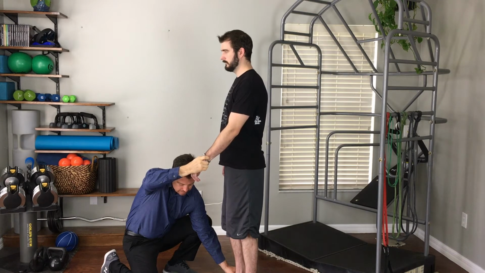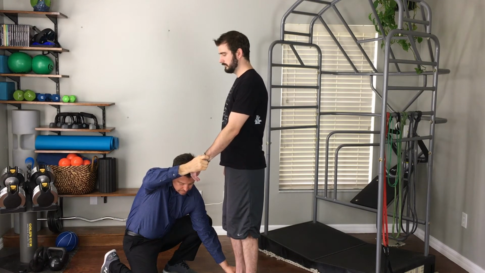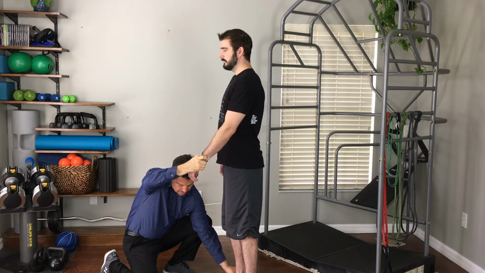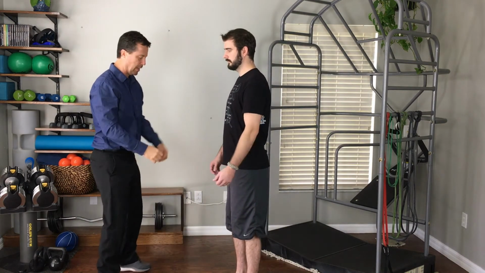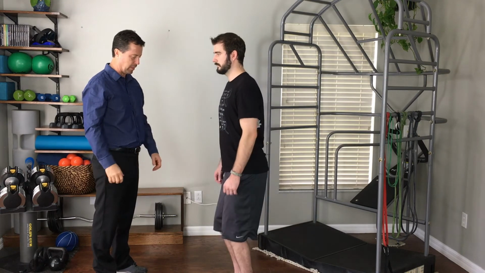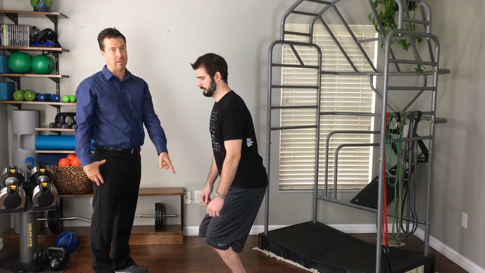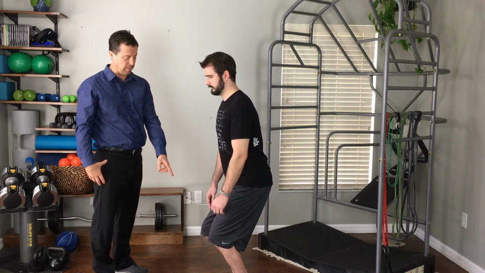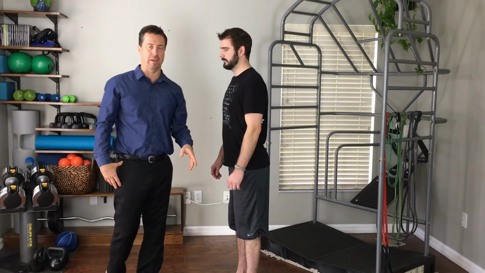And in. And out. One more time. And okay, so we got that fascia around that talus to really get loosened up nicely. So now just go ahead and drive your knees forward again. And you can see he's got another inch or two on that right side compared to the left, quite a bit. So come on back up.